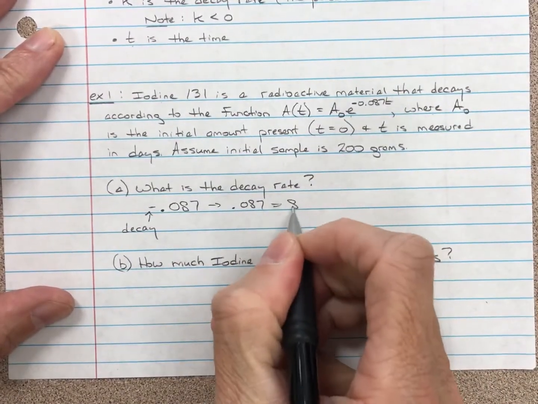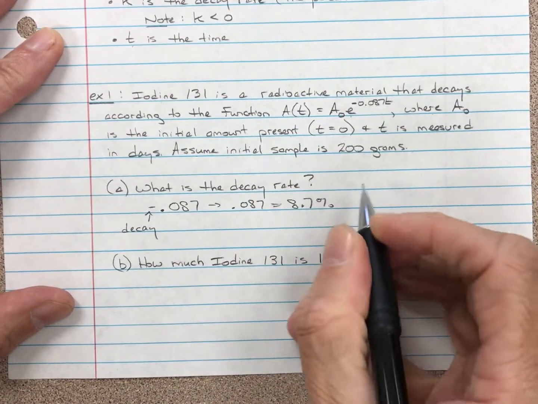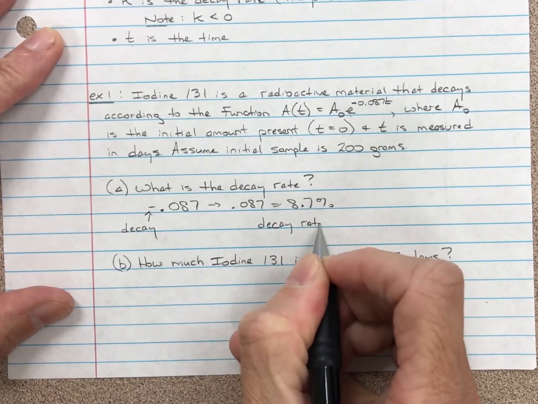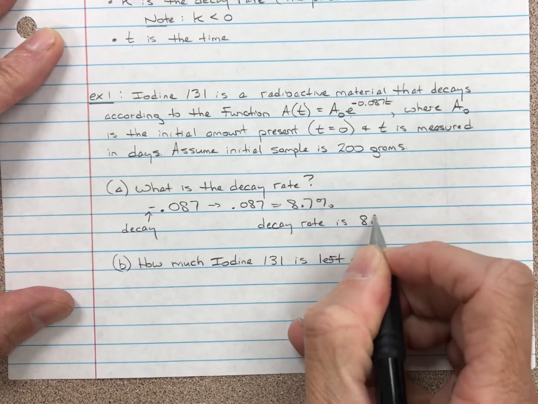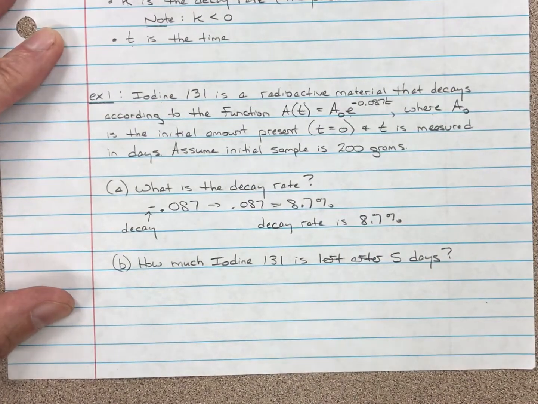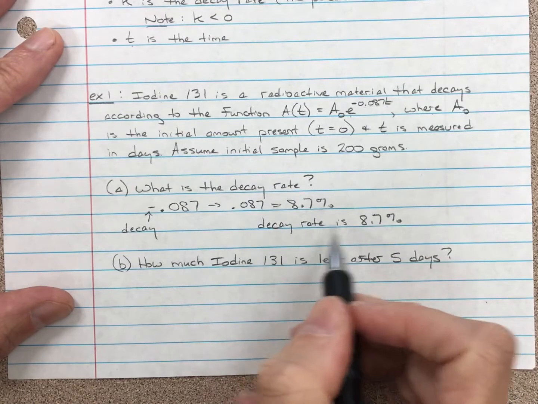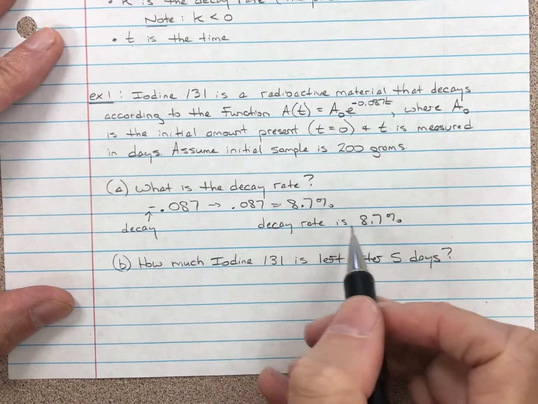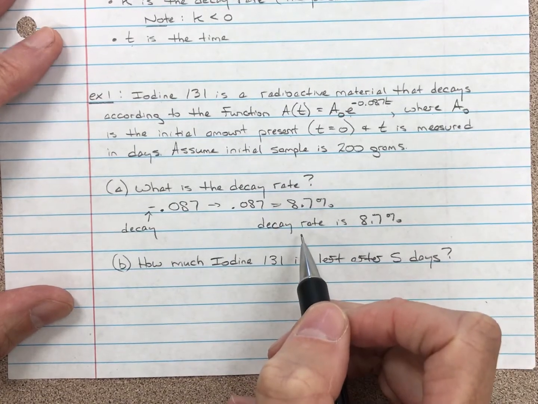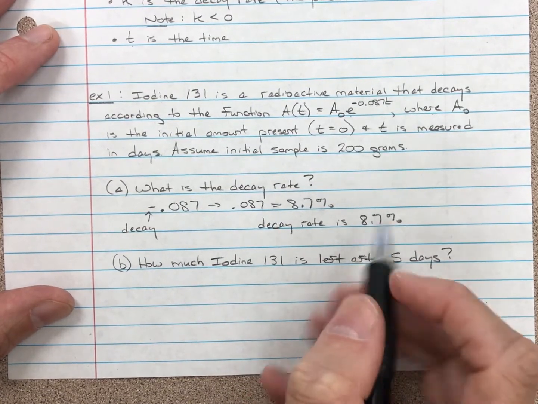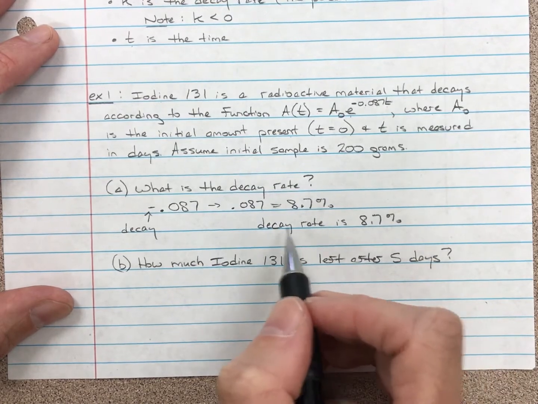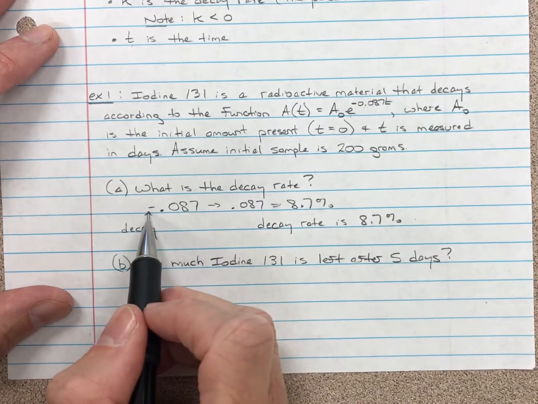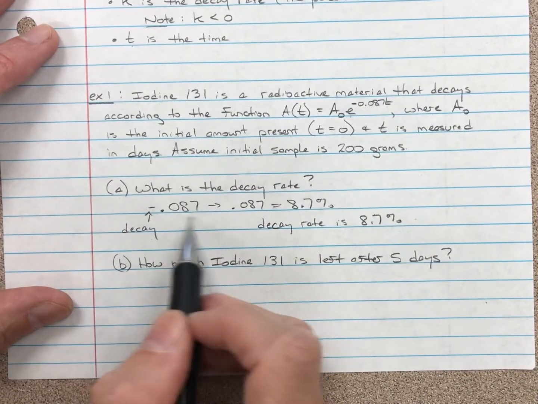And we can say the decay rate is 8.7%. Again, we don't put a negative in here. We don't say the decay rate is negative. When we're saying the decay rate, we know it's negative because it's decaying. Just like when we said the growth rate, we didn't put a plus in front. The growth rate is this percent, the decay rate is this percent. The negative tells us it's decaying, so then we just look at the rate.